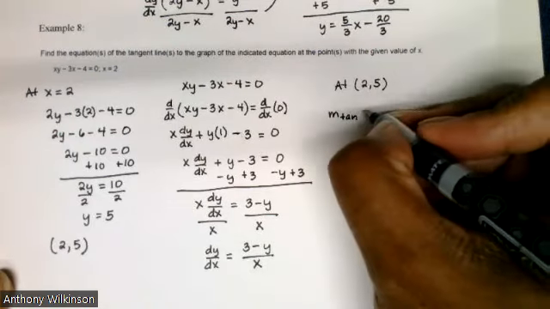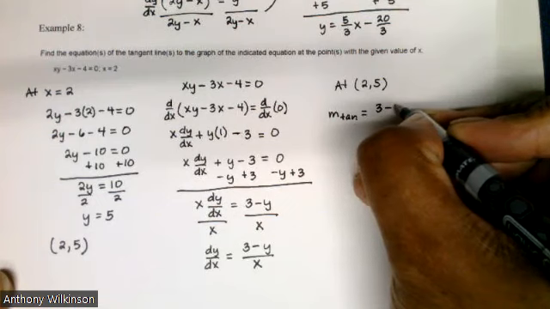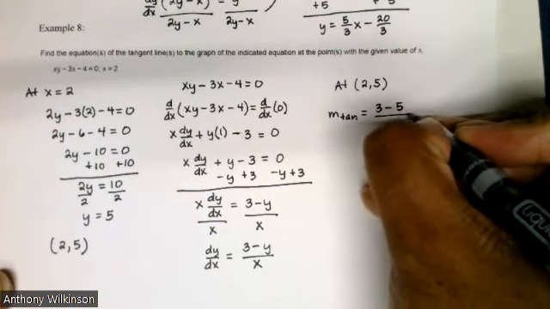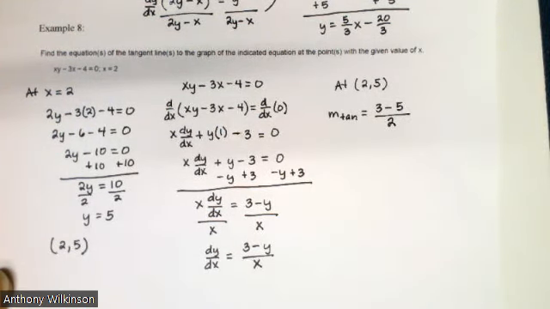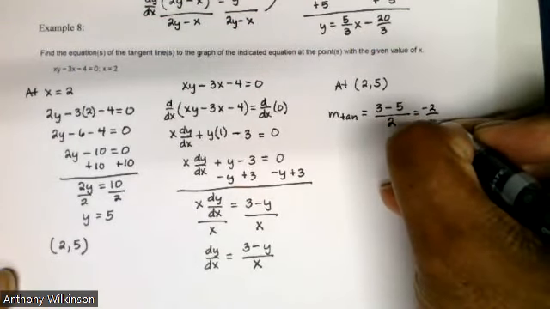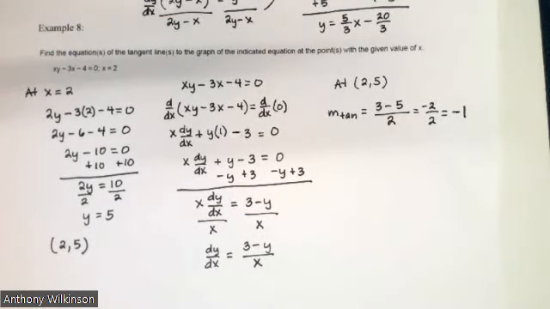So here we substitute the y with 5, so it'll be 3 minus 5 over x, which is substituted with 2. So in this case, 3 minus 5 is negative 2. Divide that by 2, you'll get negative 1. So the slope of that tangent line will be negative 1 at the point (2, 5).